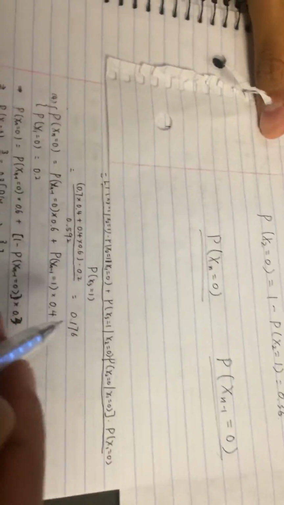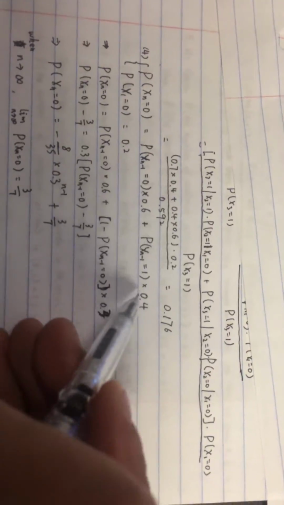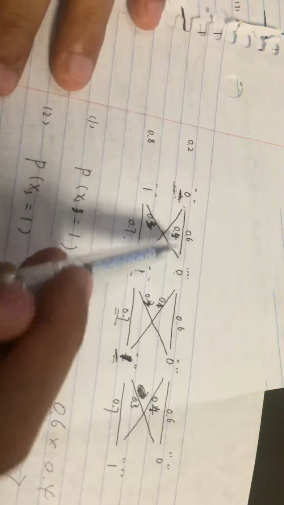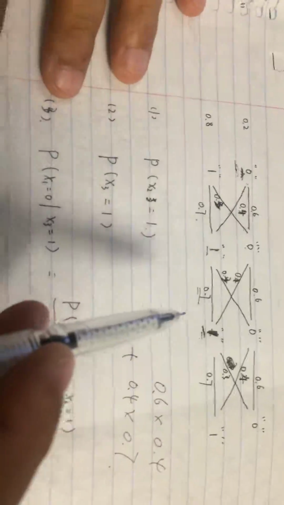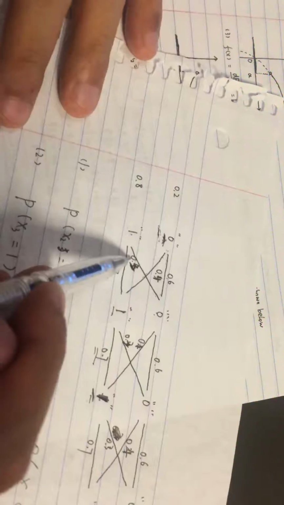So we can see that the probability that xn equals 0 equals the probability that xn minus 1 equals 0, multiplied by 0.6, which is from 0 to 0, and the probability that xn minus 1 equals 1, multiplied by the probability from 1 to 0, which is 0.3.